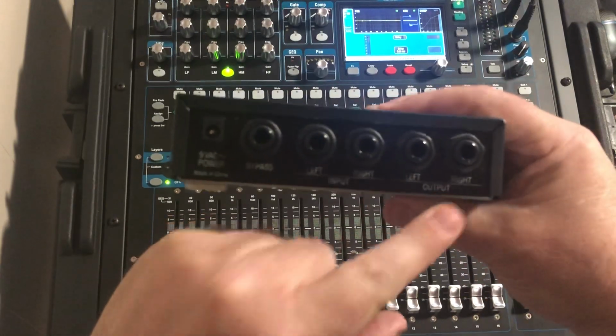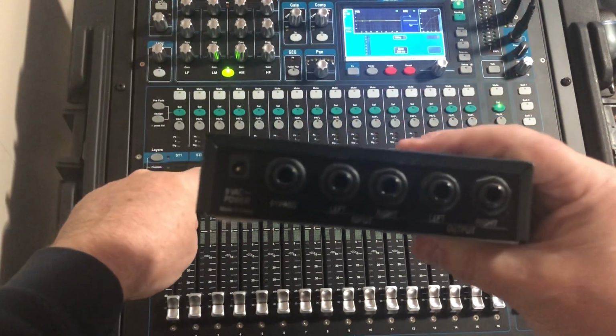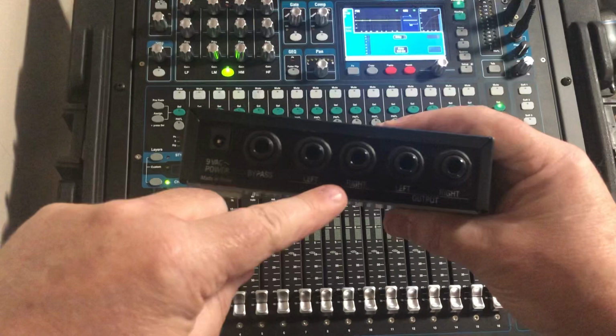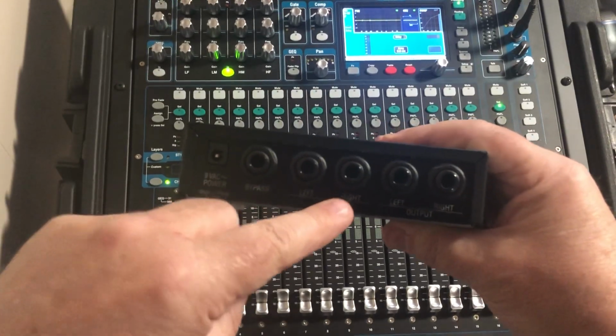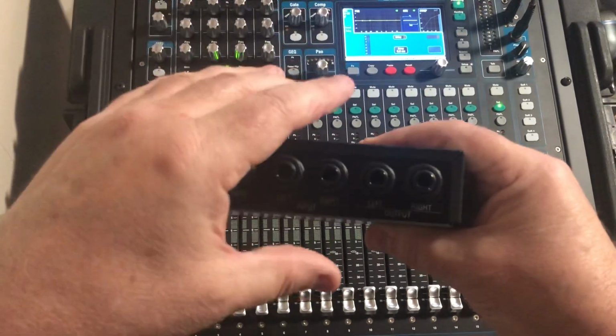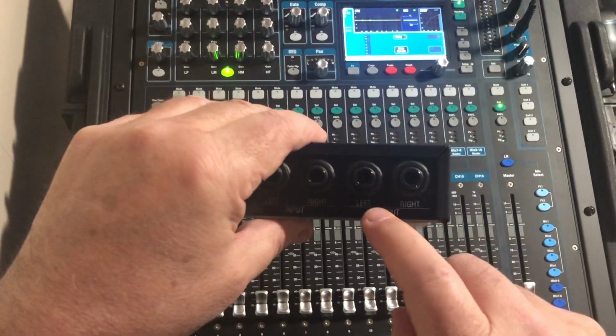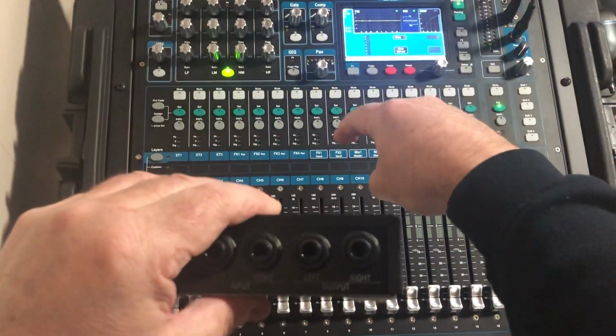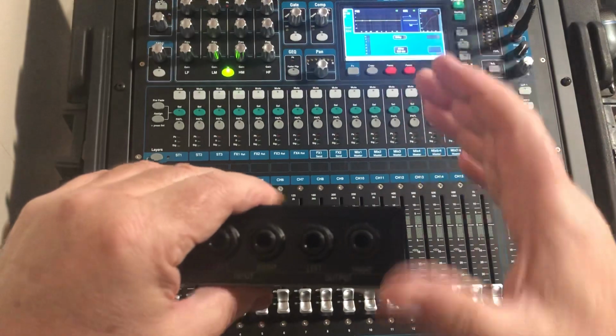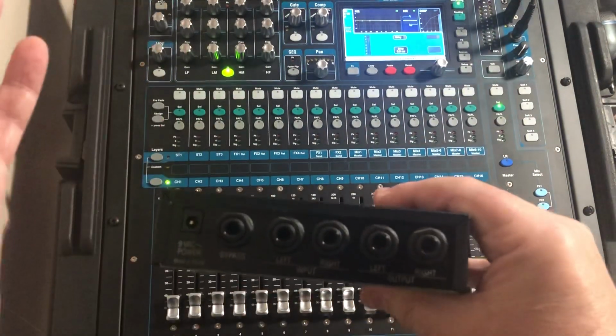Hope you can see that there. And so we take a signal from the board and we send it into this reverb unit. Once we have the reverb, now we have to take the output and we have to return that back into the board. All right, so that's where the term send and return comes from.